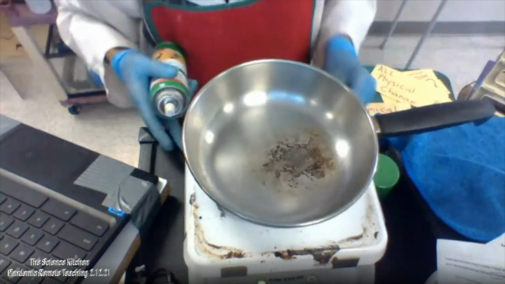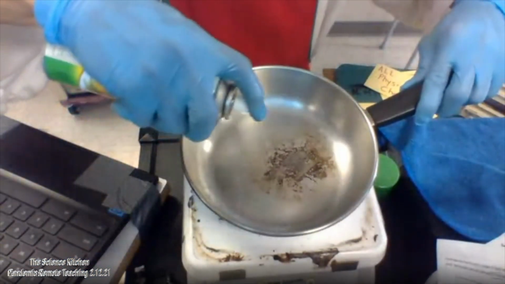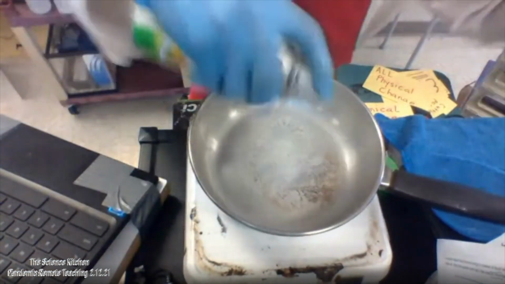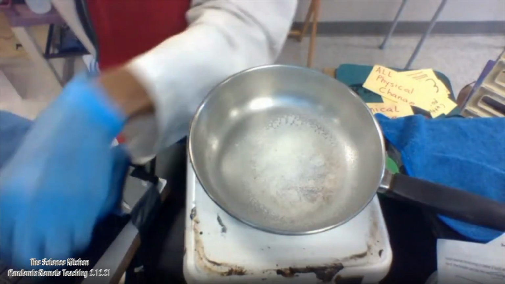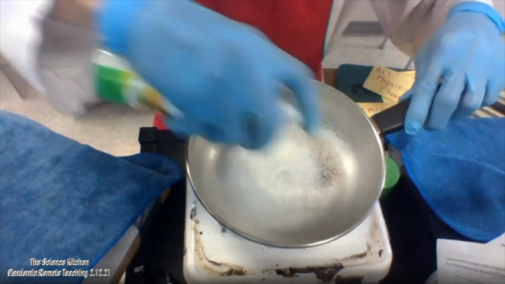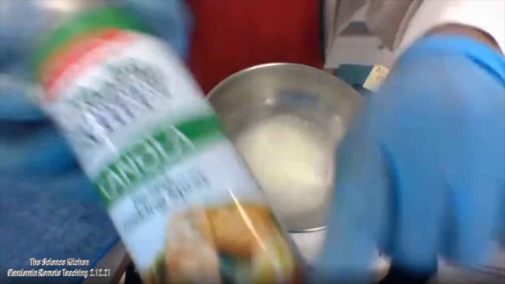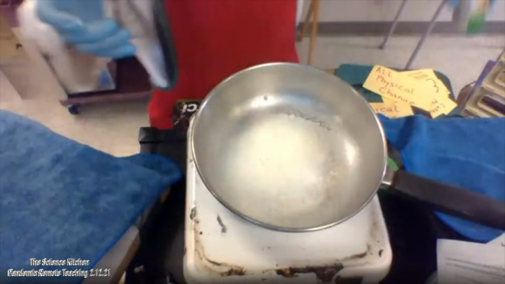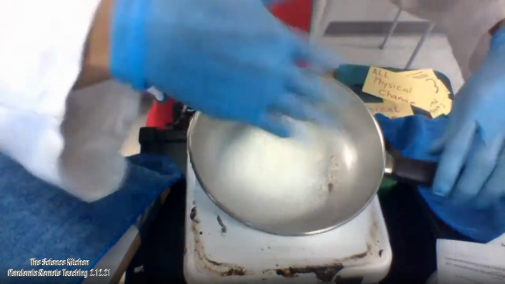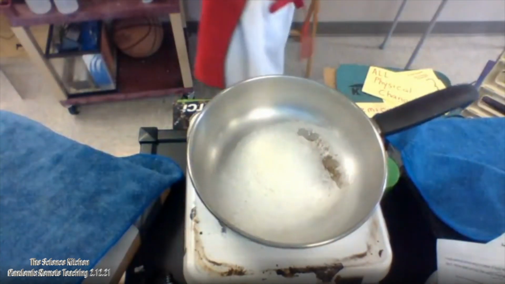Please watch very carefully. So a canola oil, a non-stick oil. Okay, you need to make certain this is covered. Perfect. This is canola oil, non-stick. It says 0 calories, so it doesn't bother me at all. Okay. So let's wait for a few seconds.